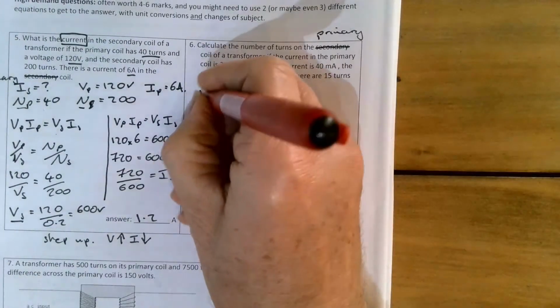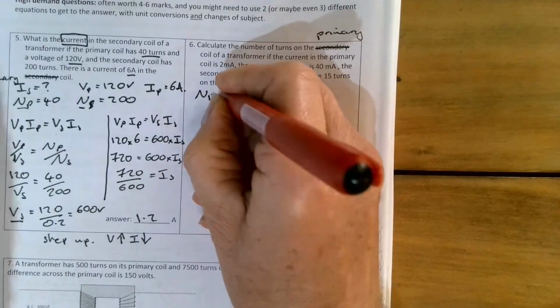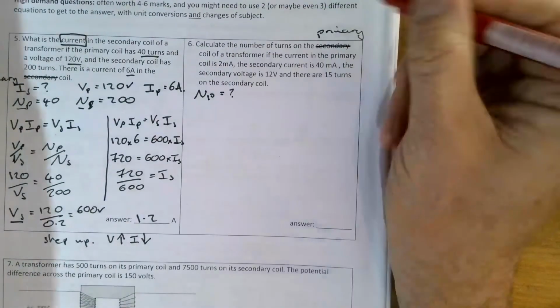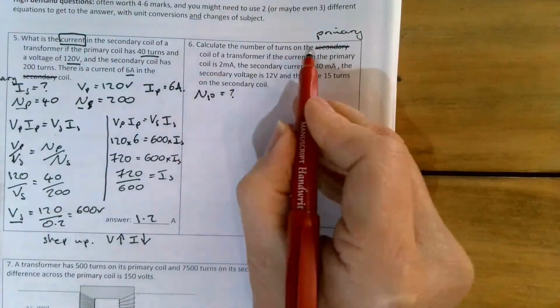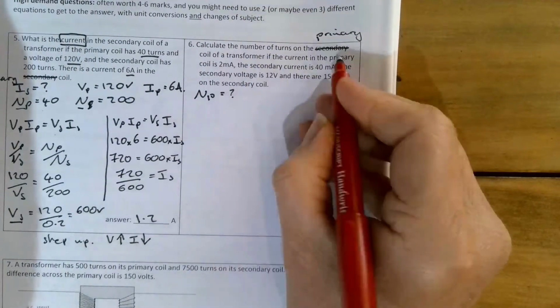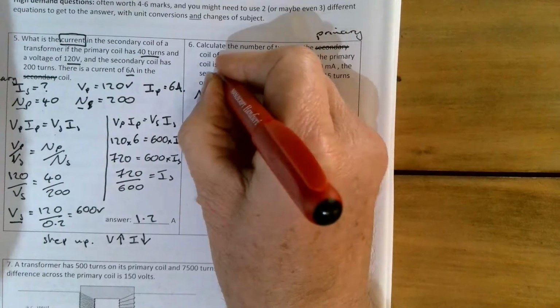So NP, we don't know what that is, but we do know: calculate the number of turns on the primary coil of a transformer. The current in the primary coil is 2 milliamps.